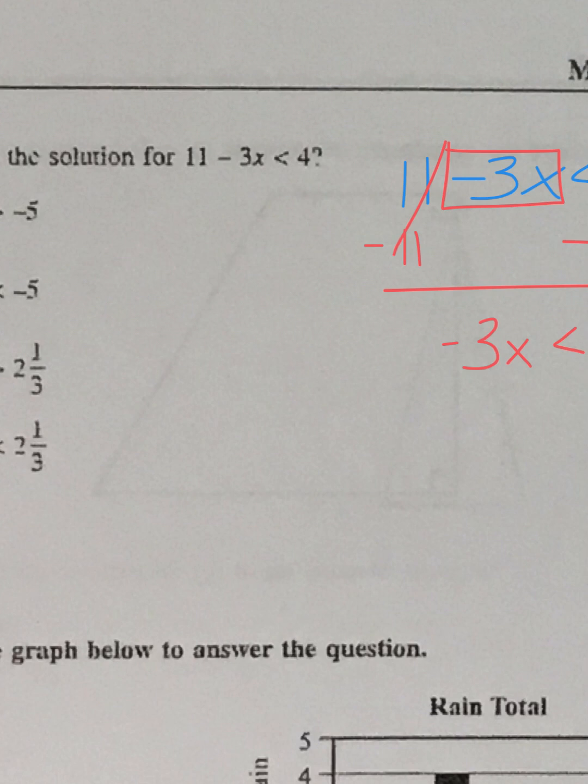What would my last step be? Divide by negative 3. What happens to my sign? It turns into positive. Why does it flip? Because I divided by a negative number. Okay, we got a solution, but does it match any of our options over here?